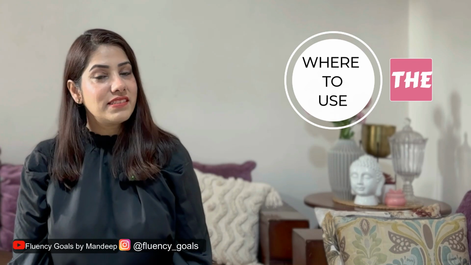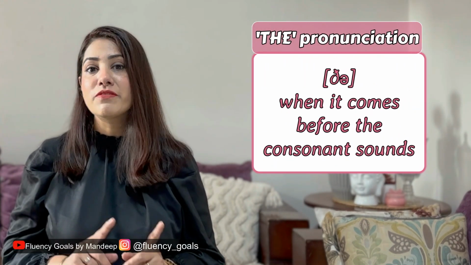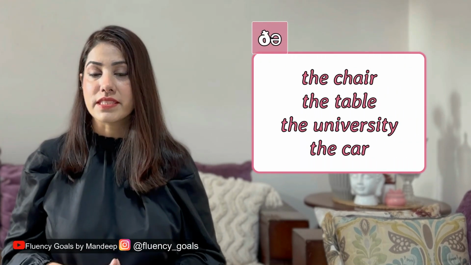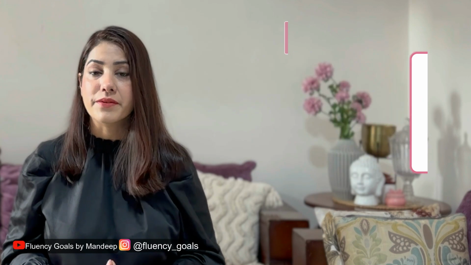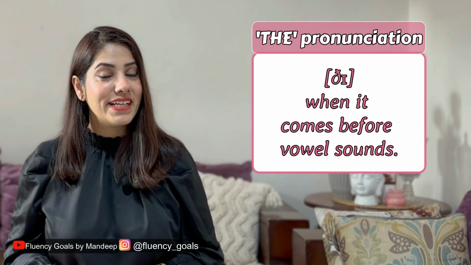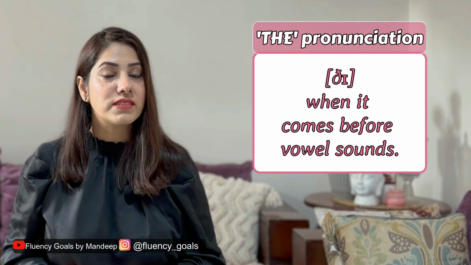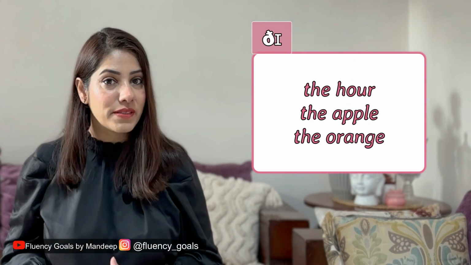So article the is called definite article in English language. We pronounce this article as "thuh" when it comes before a consonant sound: the chair, the table, the university, the unit, the car. And it is pronounced "thee" when it comes before vowel sounds: the hour, the apple, the orange. So pronounce this article as "thee" if it comes before vowel sounds, and pronounce it as "thuh" if it comes before consonant sounds.